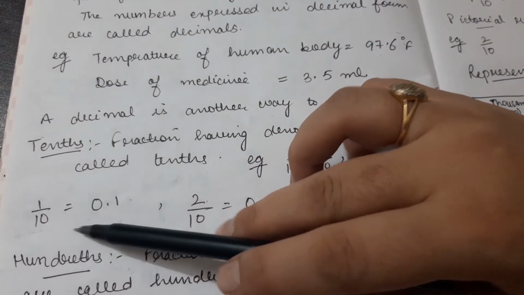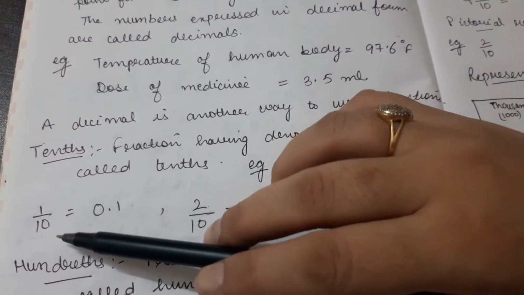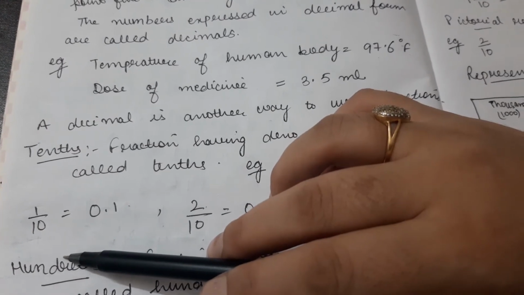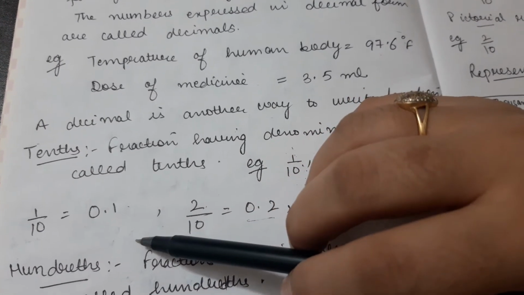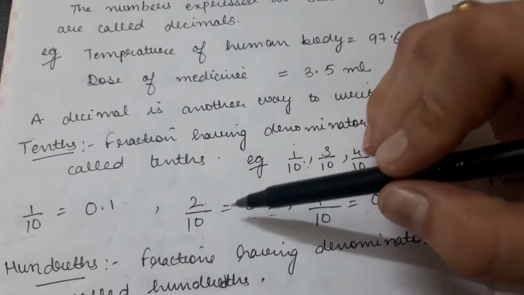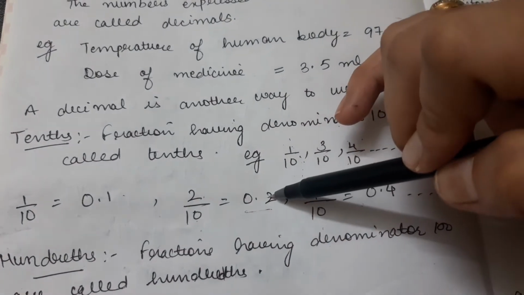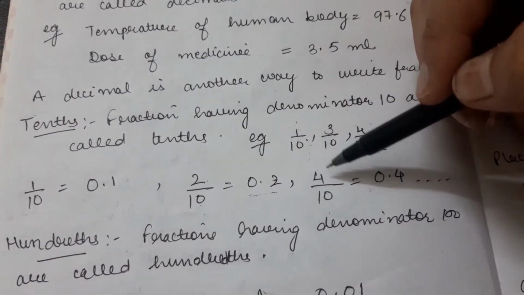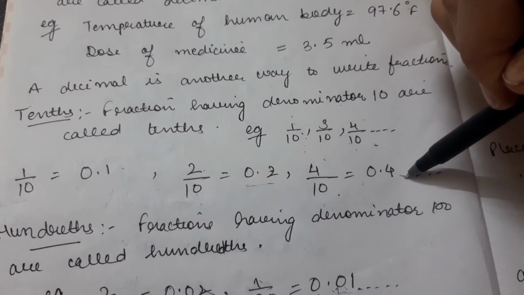Similarly, I have 1 by 10. So how will I write it? 0.1. There is 1 zero in the denominator, so it means one digit should be there after the decimal, and that digit is the numerator only. Next I have 2 by 10, so it will be written as 0.2. 4 by 10 is written as 0.4.